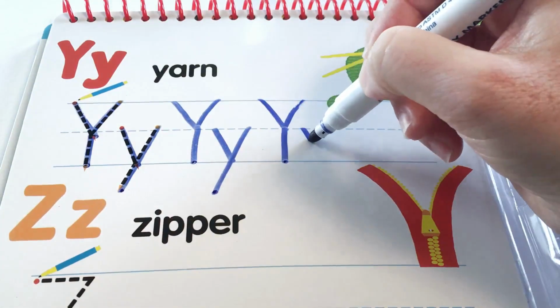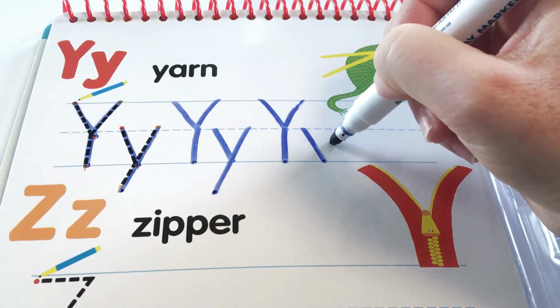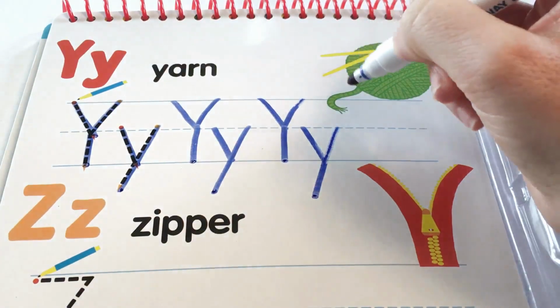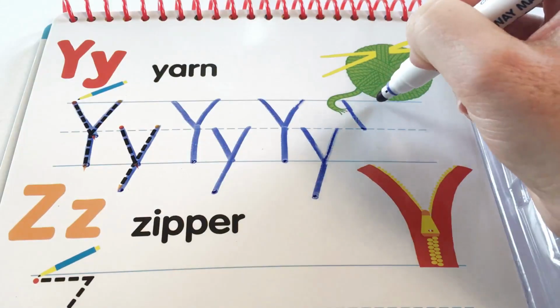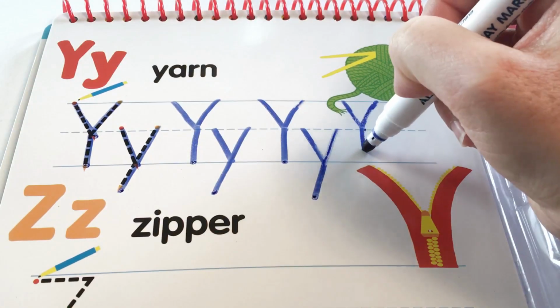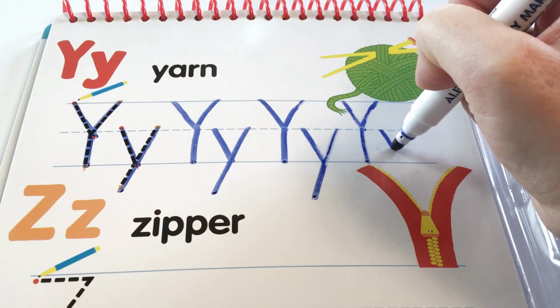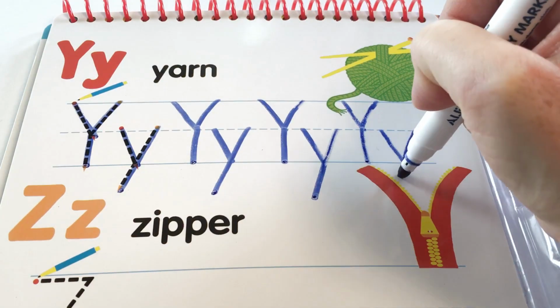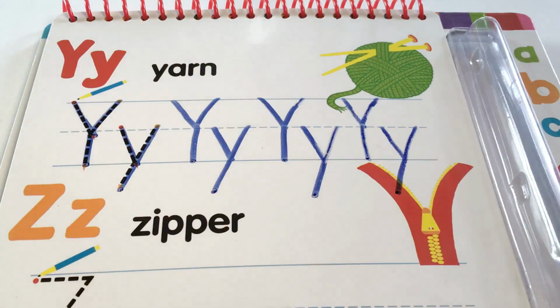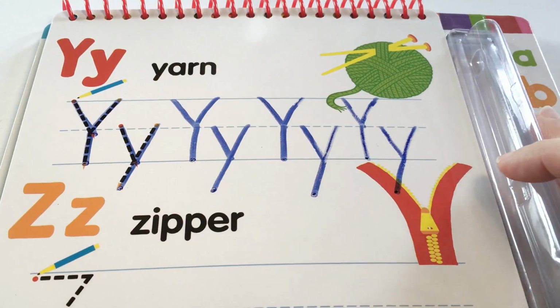So uppercase Y, V shape, straight down. Lowercase y starting from the middle line, V shape but straight through. Uppercase, straight down, and lowercase, straight through. Good job.